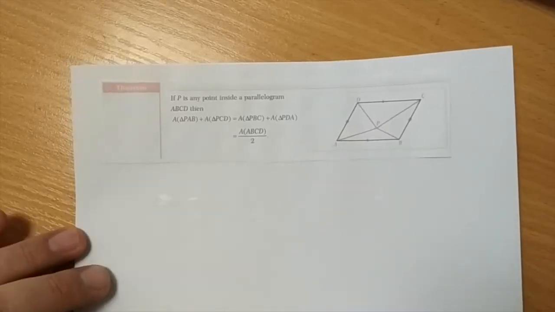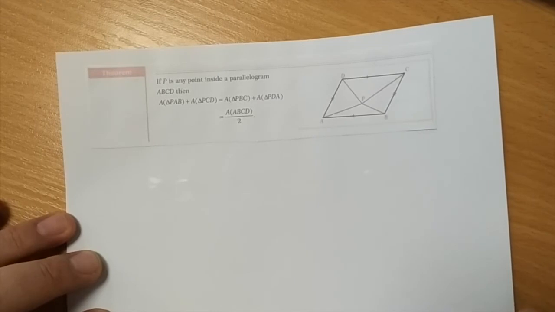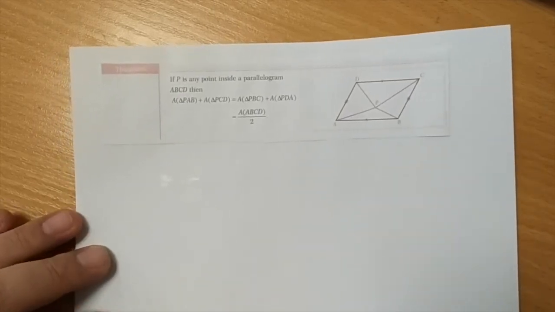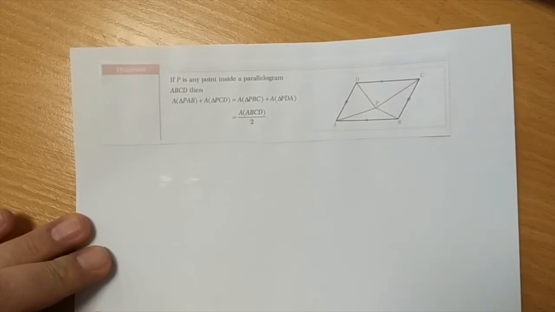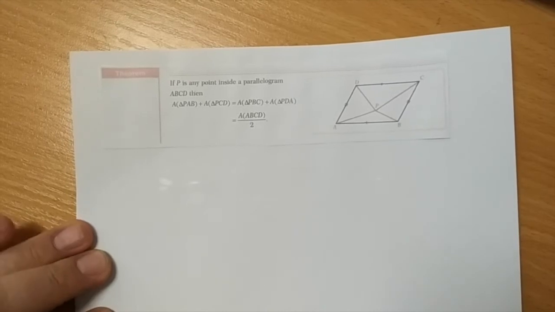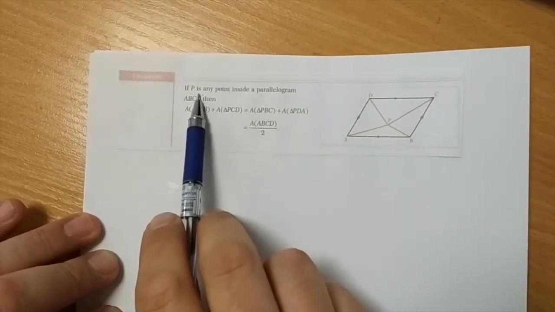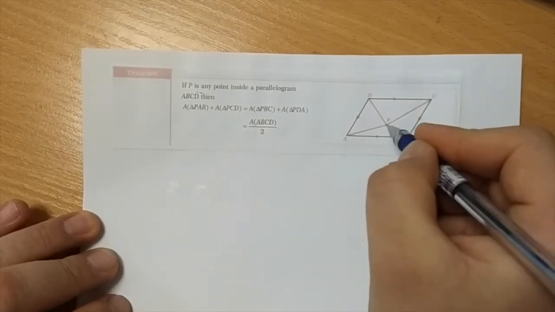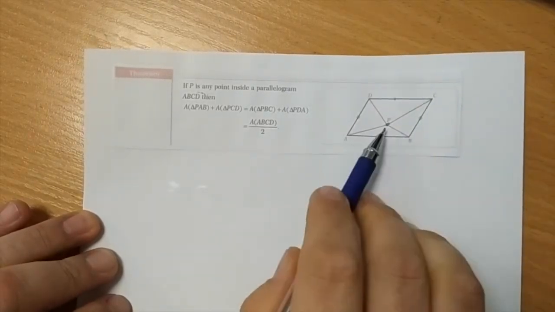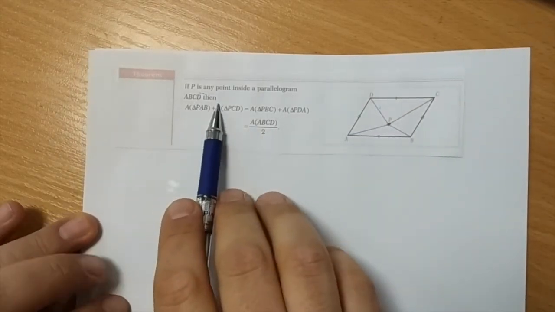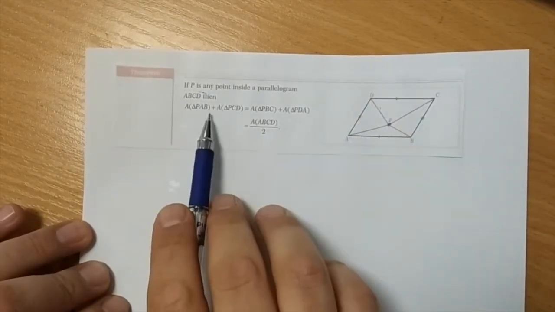Okay guys, let's continue with parallelograms. And now I'll show you properties according to areas. First one, we have this kind of theorem. It says if P is any point inside of a parallelogram, that means P is here, and it's any point, that means we can put it anywhere inside A, B, C, D, the sides of this parallelogram.